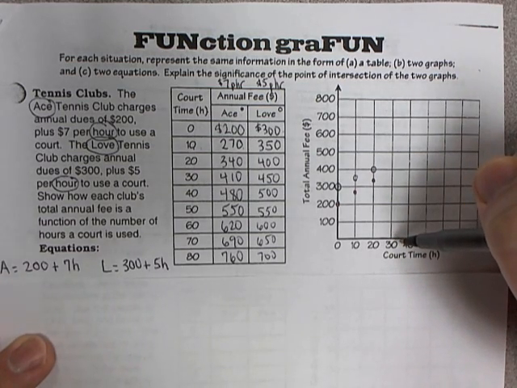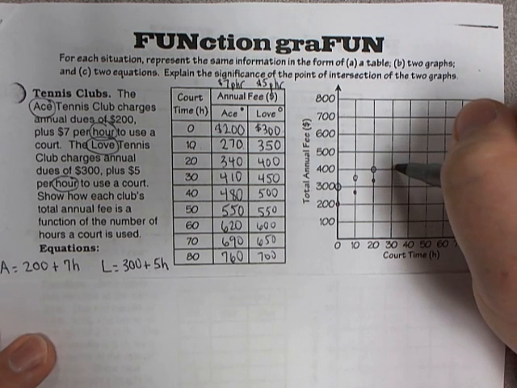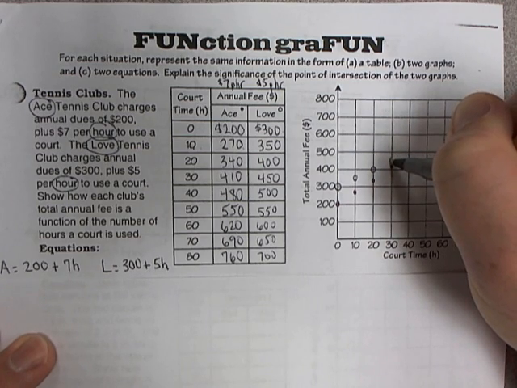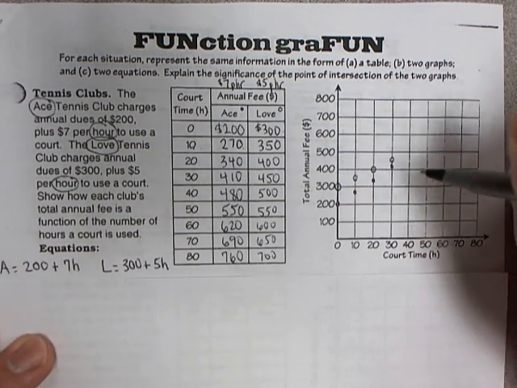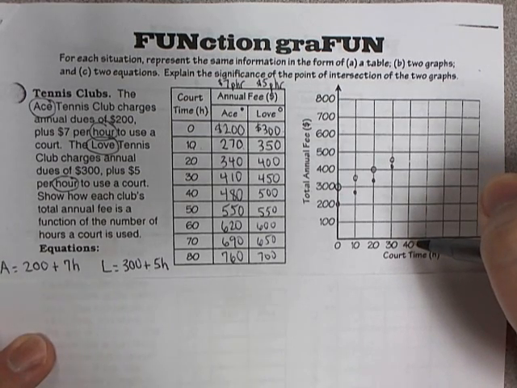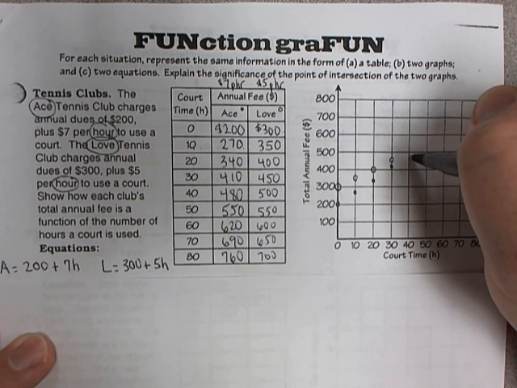For 30 hours, it's $410 at ACE, right here. And at Love, it's $450. For 40 hours of court time at ACE, it's $480. And at Love, it's $500.